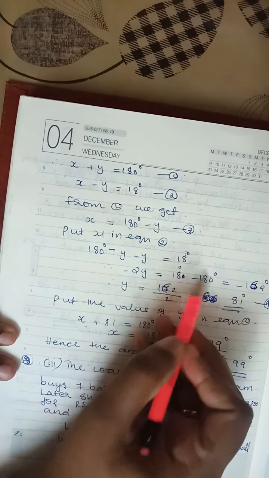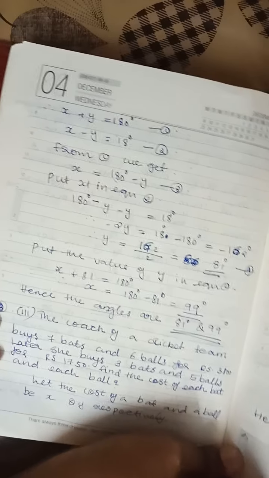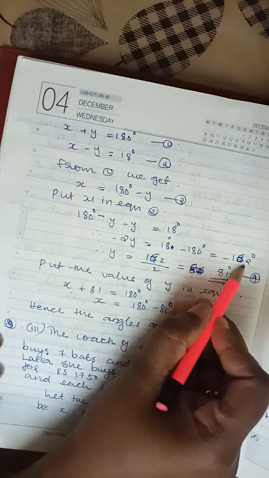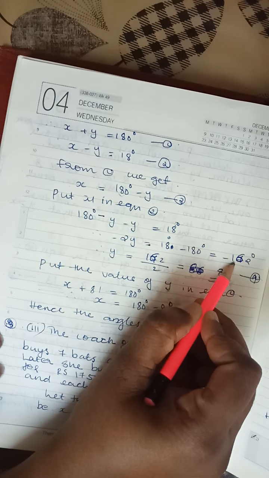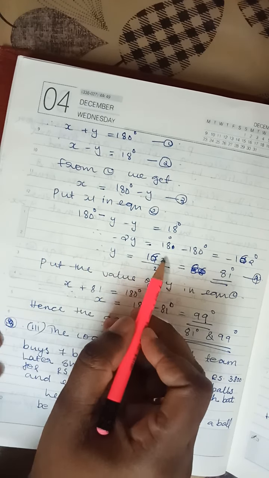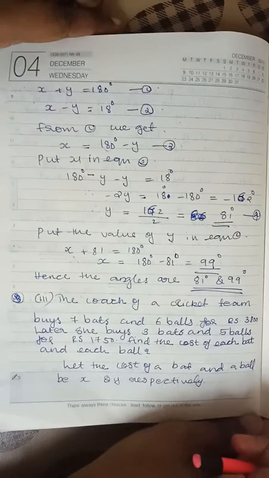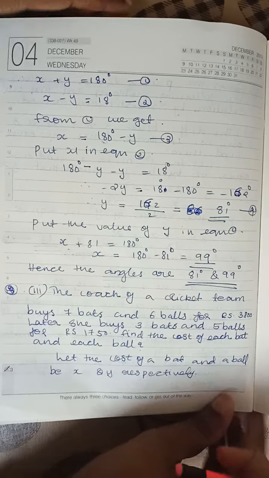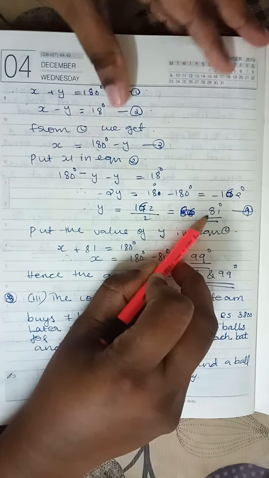180 comes on the right hand side. 18 minus 180, we will get minus 162 degree. So y is equal to minus 162 divided by minus 2. Minus cancelling, 162 divided by 2 is equal to 81 degree. Y is equal to 81 degree, right?